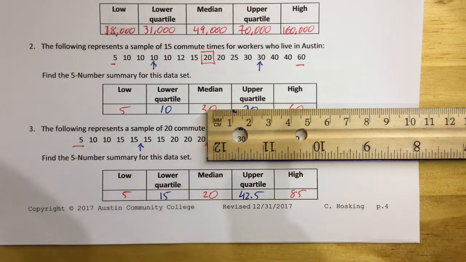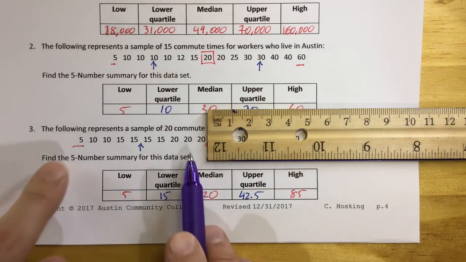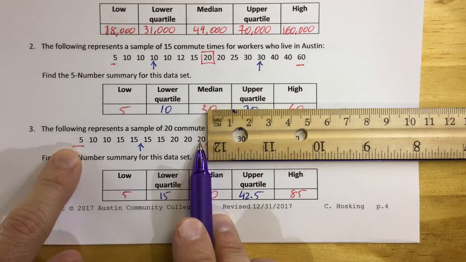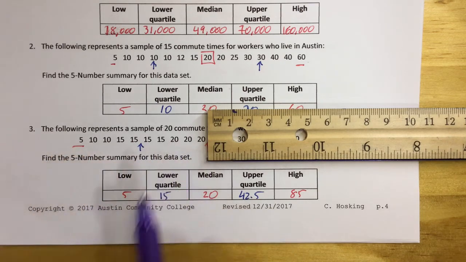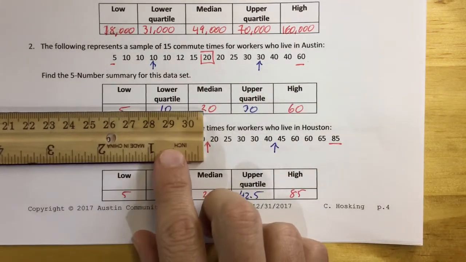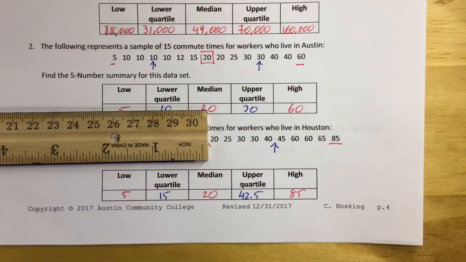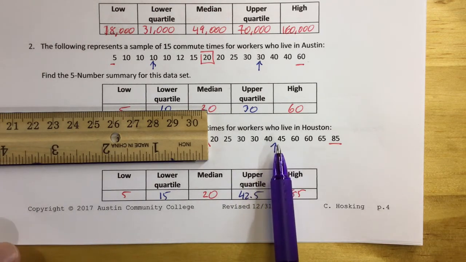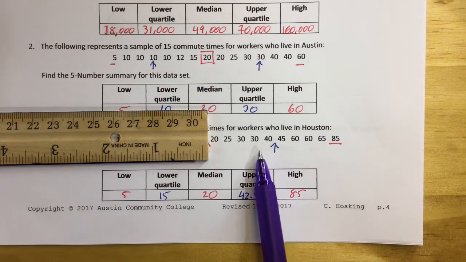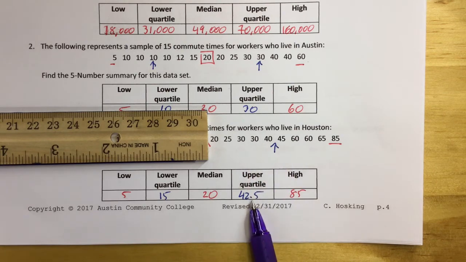It is possible to have an even set of data at the very beginning and then have this be an odd amount. That's possible, so there are combinations you can create between problems 2 and 3. On the top half, you finally get to do a true average because it falls between the 40 and the 45. So the average of 40 and 45 will be 42.5.